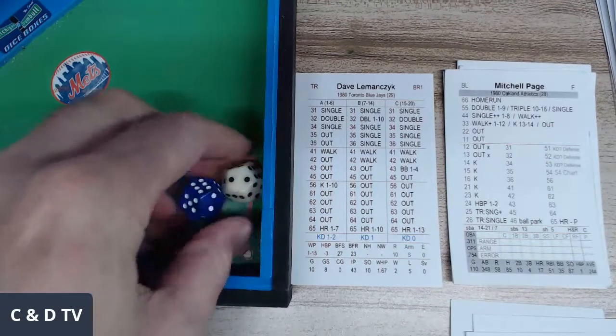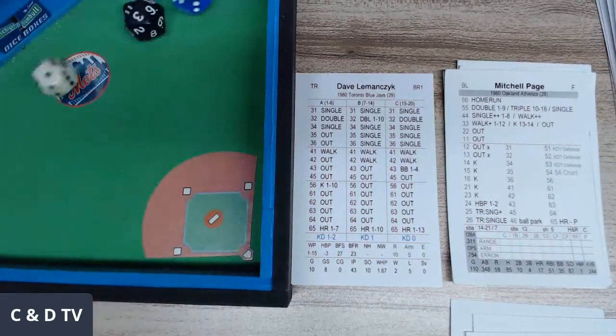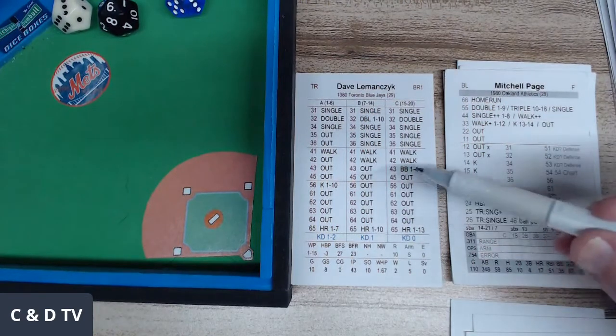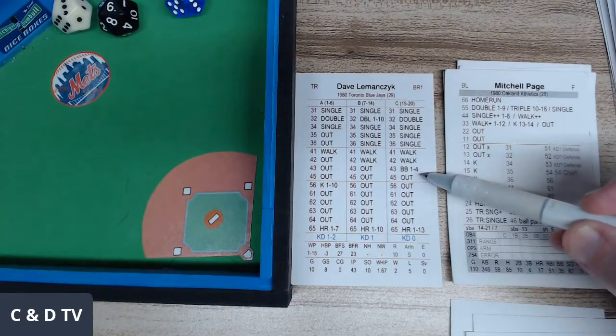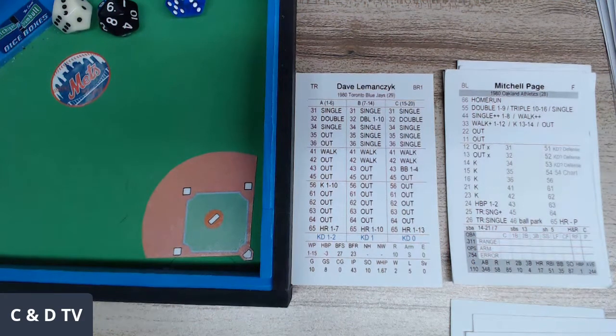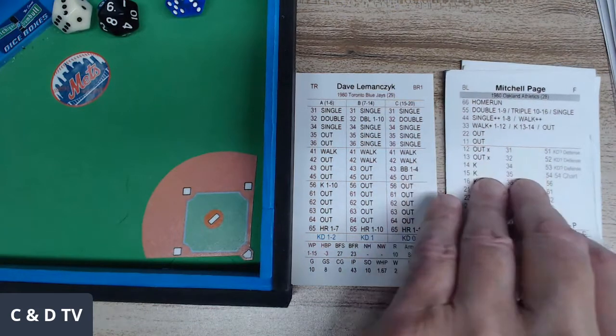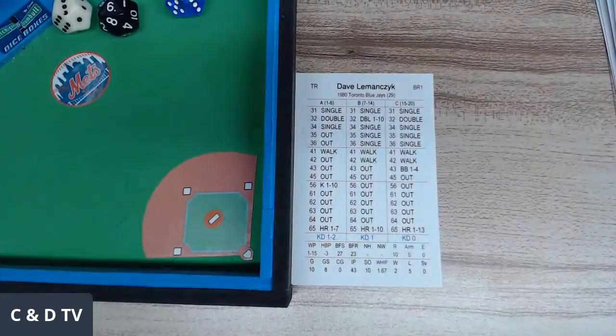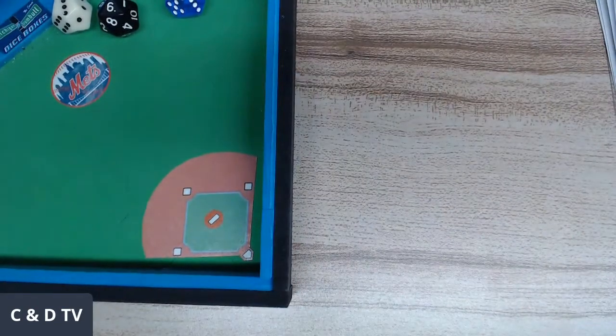He's 2 for 2. Next is Mitchell Page. Here's the pitch from Lemanczyk. That's a 43, and a 43 versus a C, 1 to 4 is a base on balls, but no. Going to be chopped to the shortstop. Ramos charges, fires to first, and just gets the speedy Mitchell Page. No runs, 1 hit, 1 left. We go to the top of the 4th. Score is 2-1 Toronto.